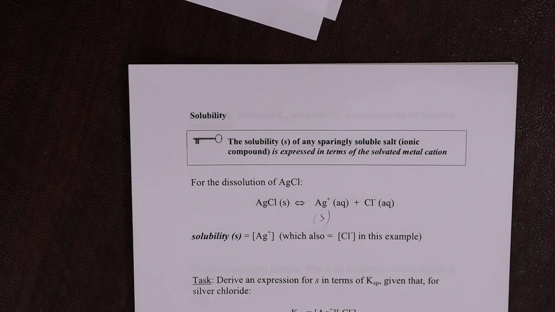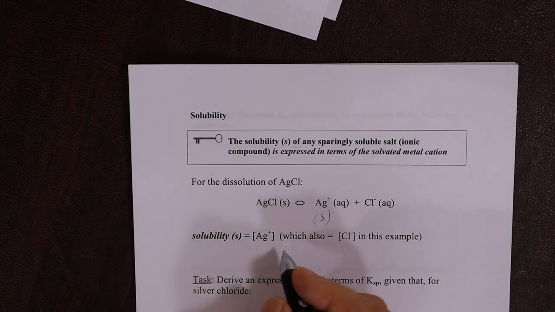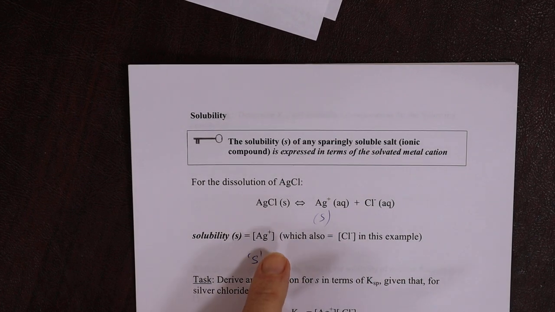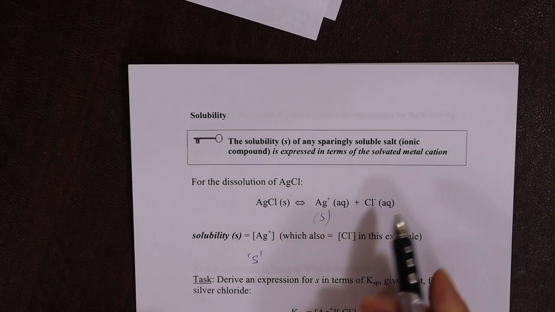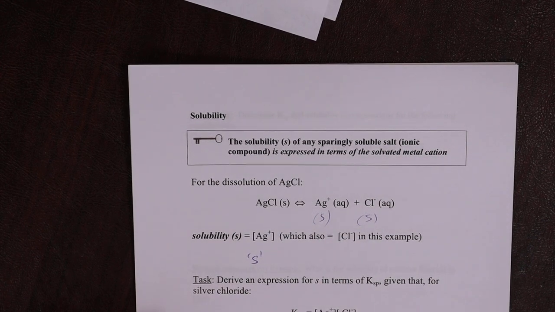So when you're refining metals, which generally have compounds of low solubility, this is super important. So solubility, which we just call S, equals the concentration of the metal ion. And in this case, because it's 1 to 1, it's also the concentration of the counter ion. So if you want KSP in terms of S, it's nice and easy, very simple.